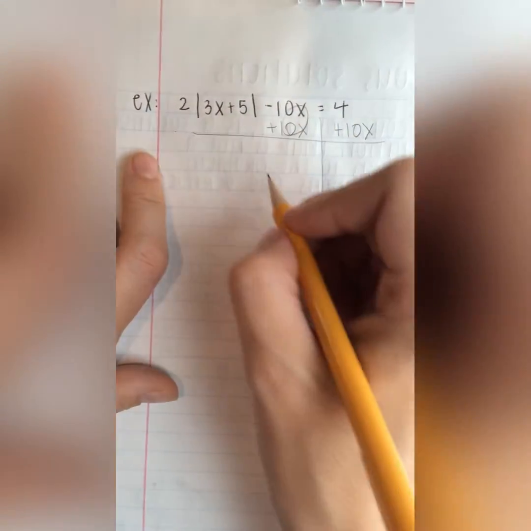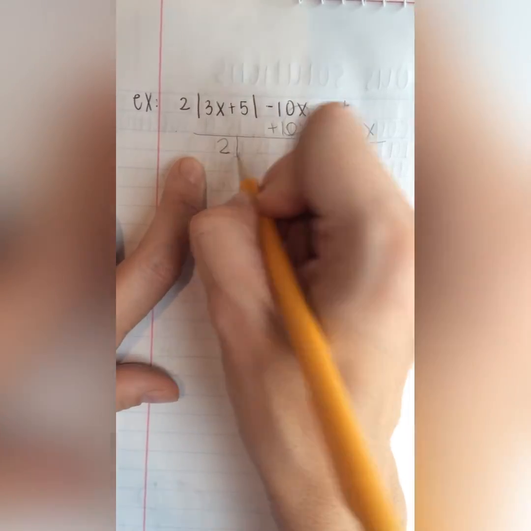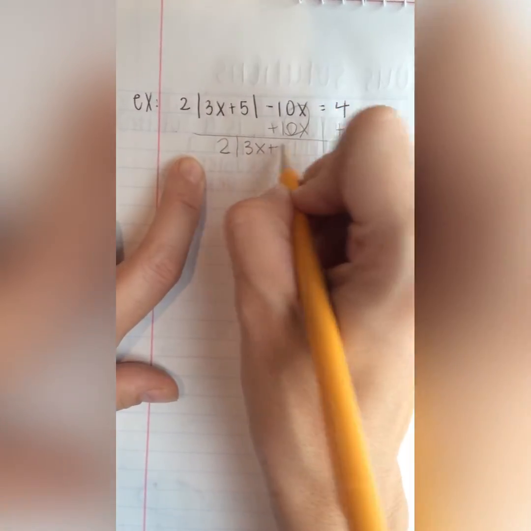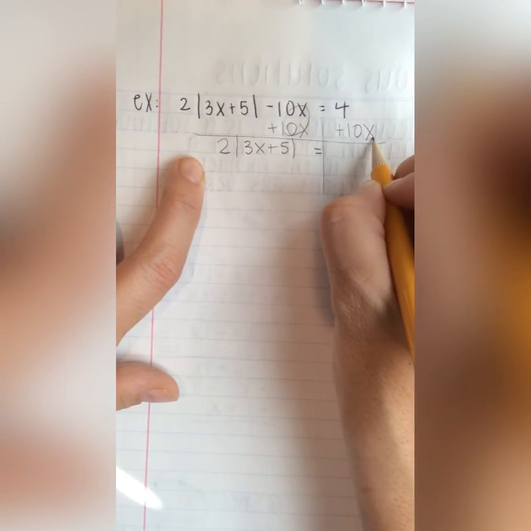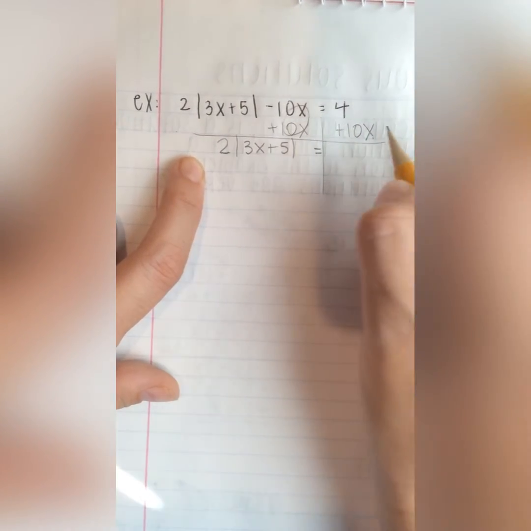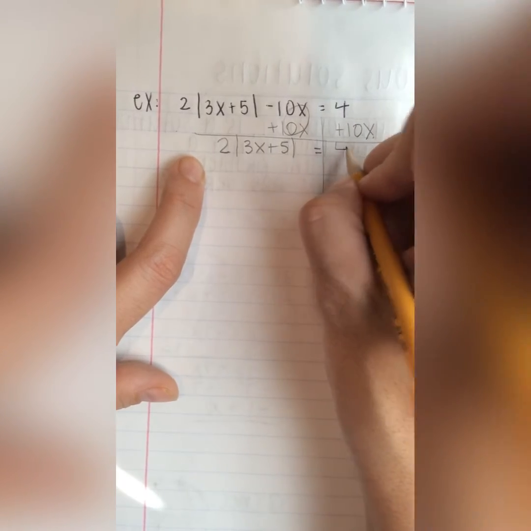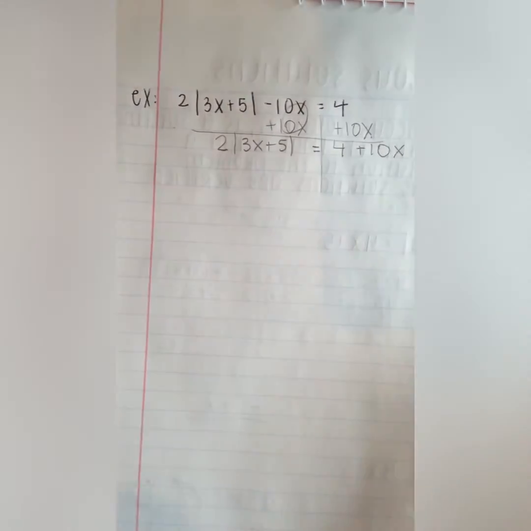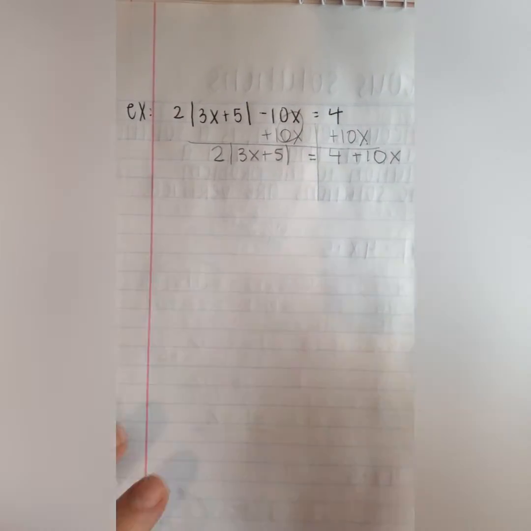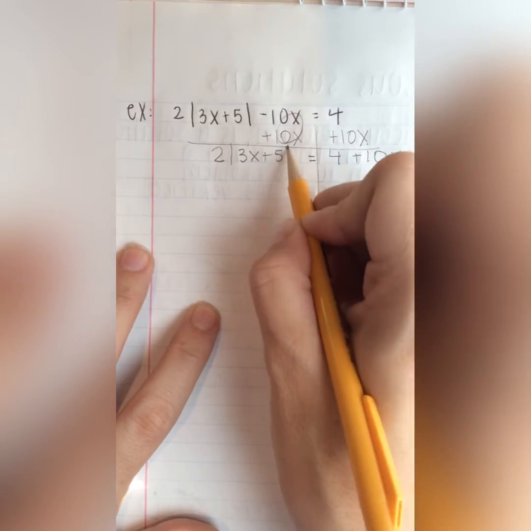Then that cancels out, and we have 2 times the absolute value of 3x plus 5 equals 4 plus 10x. These are not like terms. You cannot combine them, so we just leave it as 4 plus 10x. One has an x and one doesn't. And that's a bar, not a parenthesis.